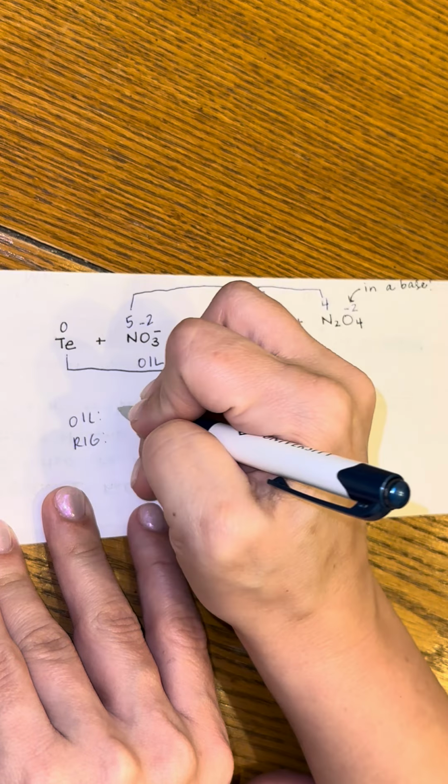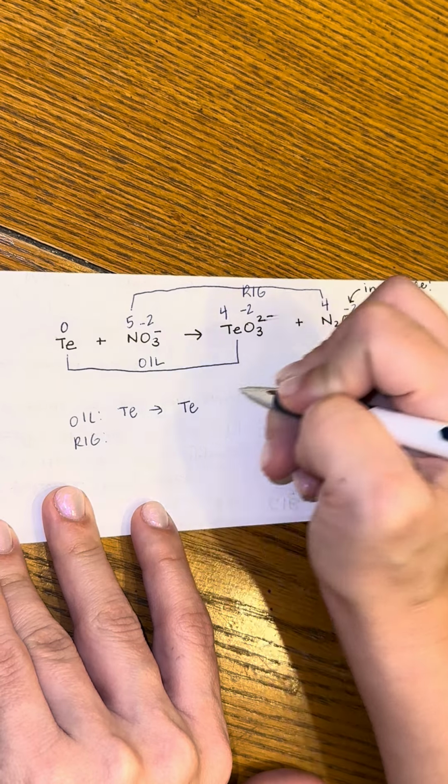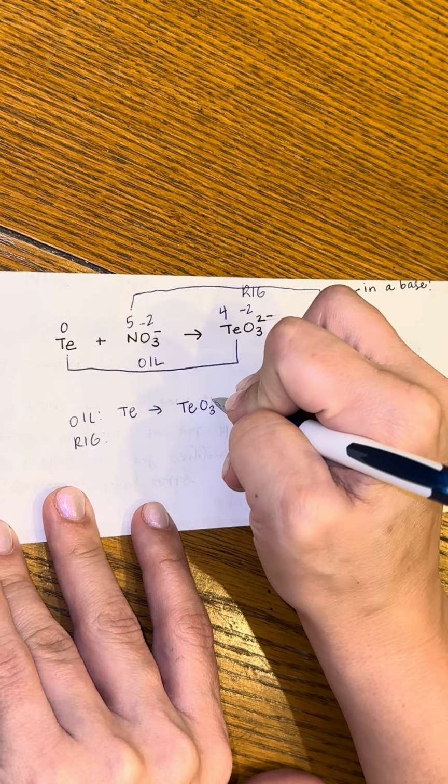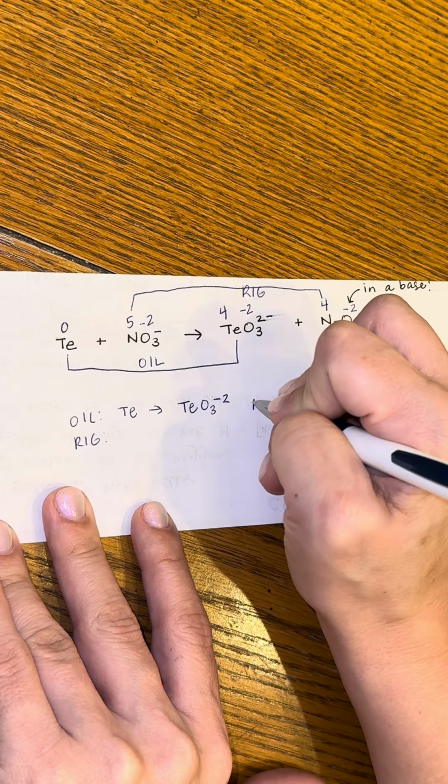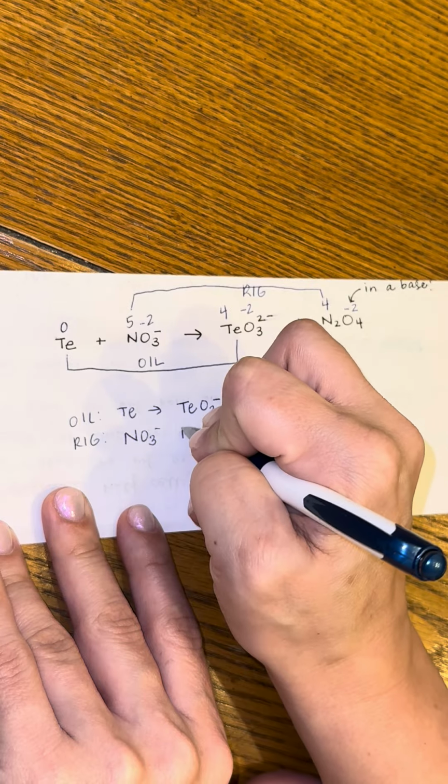All right, so Te lost some electrons, not sure how many just yet. We'll do that in a second. And then my nitrogen gained some electrons.